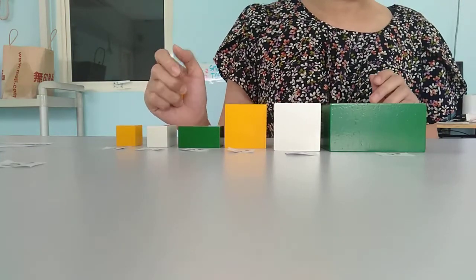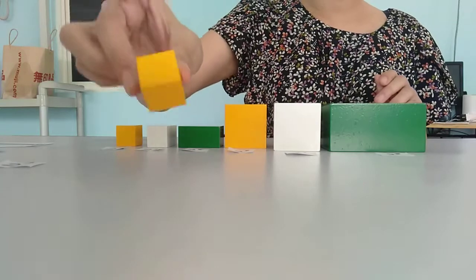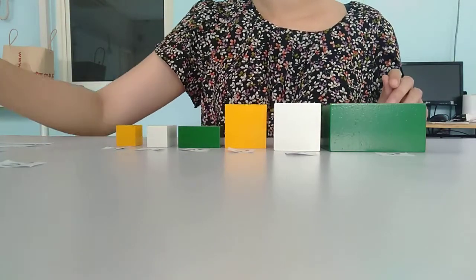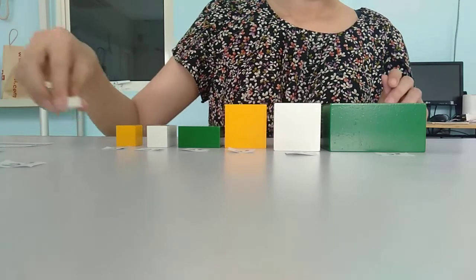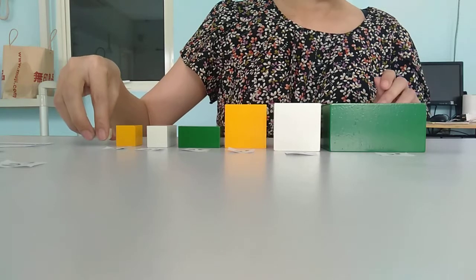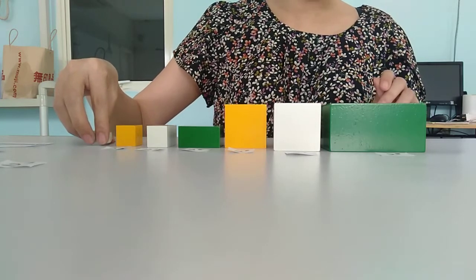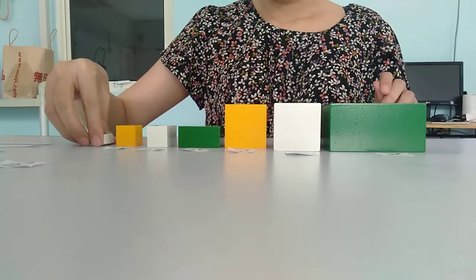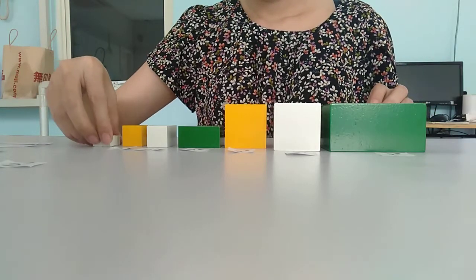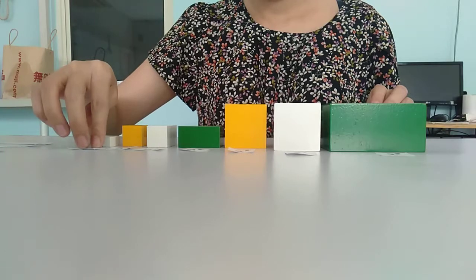Now we will trade this cube for the little ones. But we only need half of them to show the second power. Can you see?